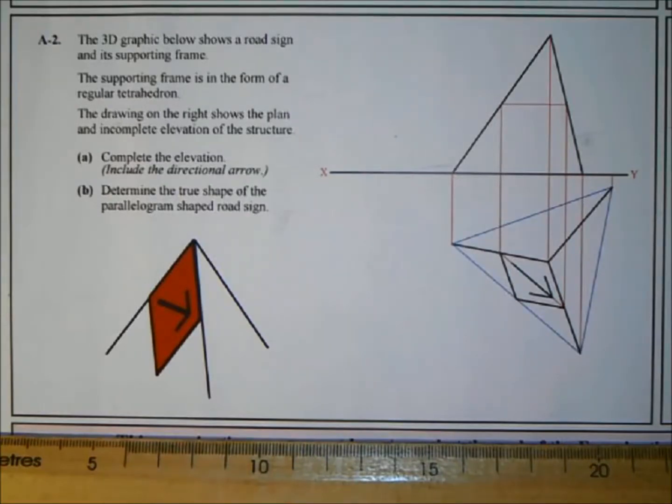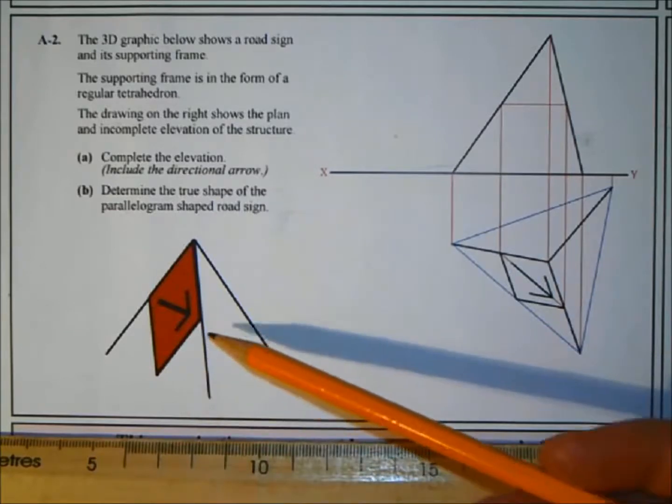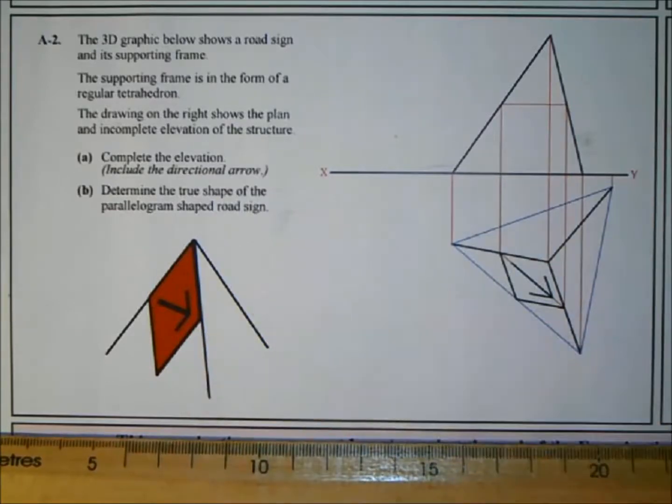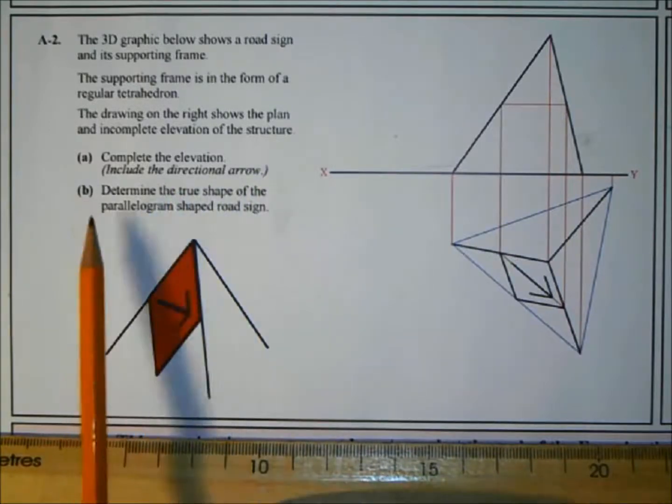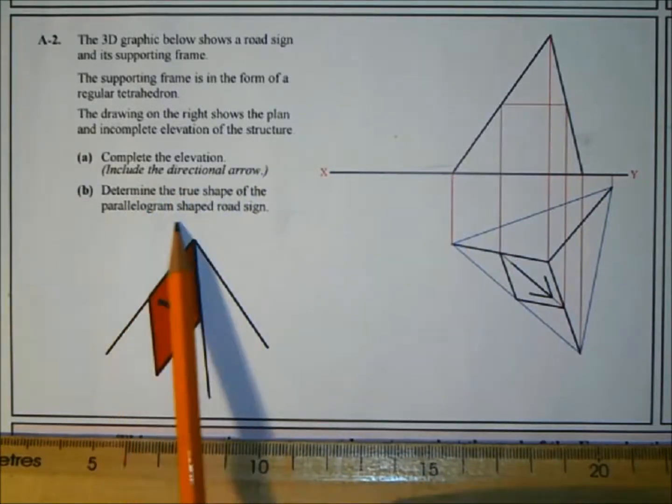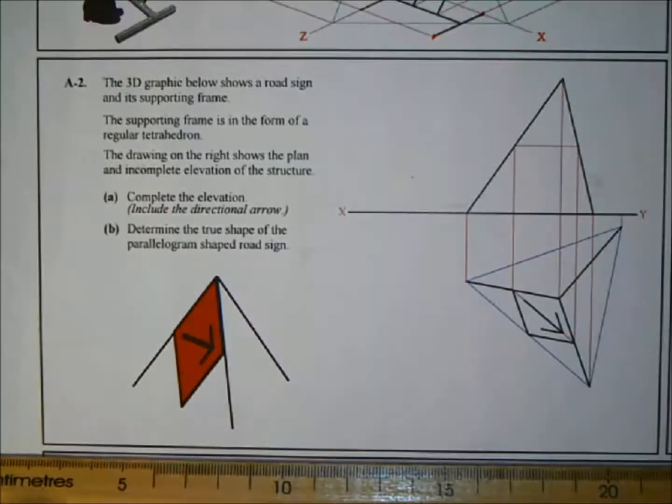So here we have our 3D graphic. Basically it's a road sign, a three-legged road sign in the form of a regular tetrahedron. You have the elevation and the plan, and you must complete the elevation. Part A, complete the elevation, include the directional arrow, and B, determine the true shape of the parallelogram shaped road sign. Okay, so first things first, the plan is completed, and they're giving you a lot of help here, where they're bringing up a lot of the projection lines for you already. So let's project everything up to the elevation and then work off that.